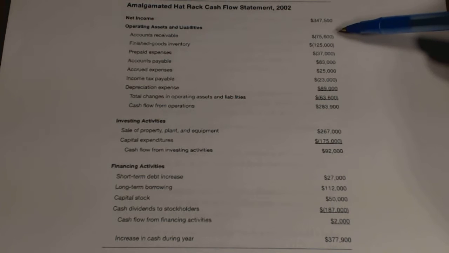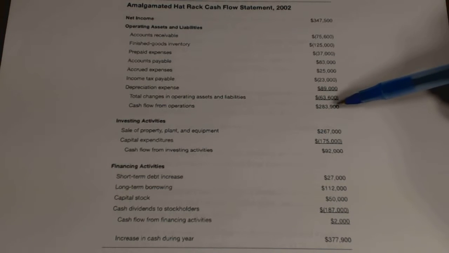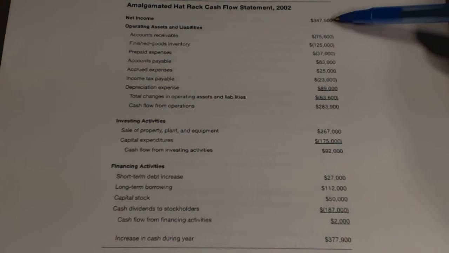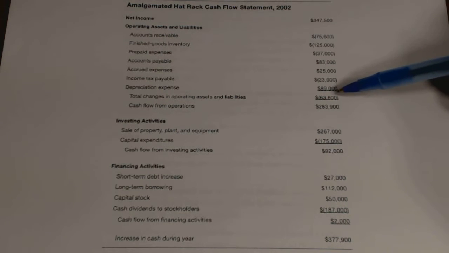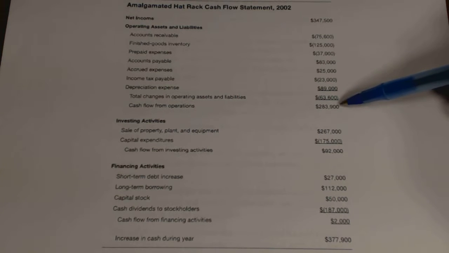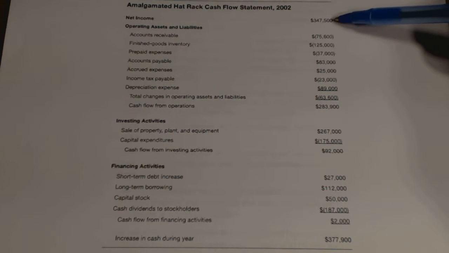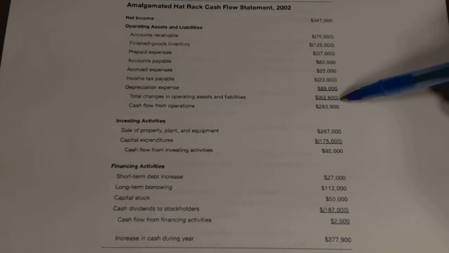So then basically you take all the cash flows from operations, and it actually went higher than lower in this case. Excuse me. Your net income minus, these were all put together, were a net 63,600 use of cash. So cash flow from operations is 283,900, which was this 347.5 minus the net of all these, which was a use of cash of 63,600.